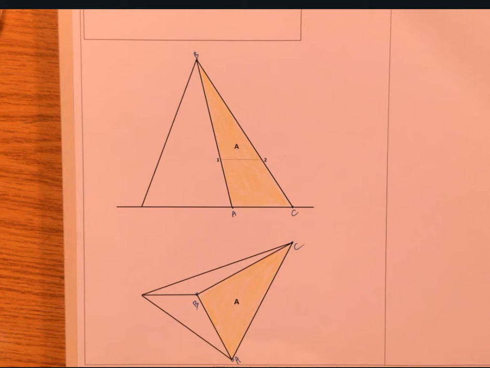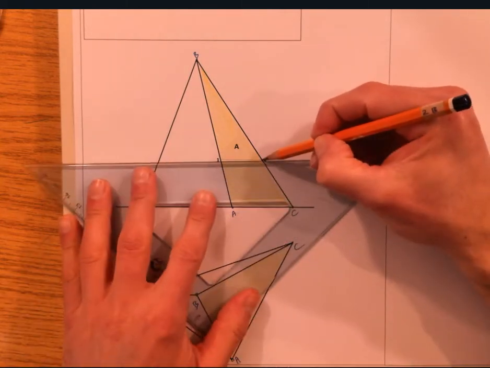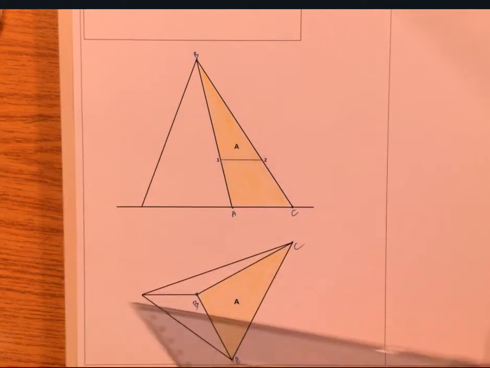To find the true angle, we look at an auxiliary view. We want to look at what's called the edge view. To find the edge view, we have to look along a horizontal line. They've given us a horizontal line in elevation here. They've called it 1, 2. So what we're going to draw is an auxiliary elevation looking along line 1, 2.